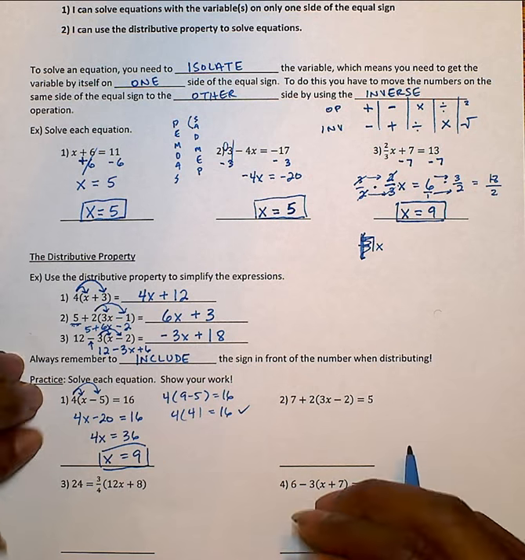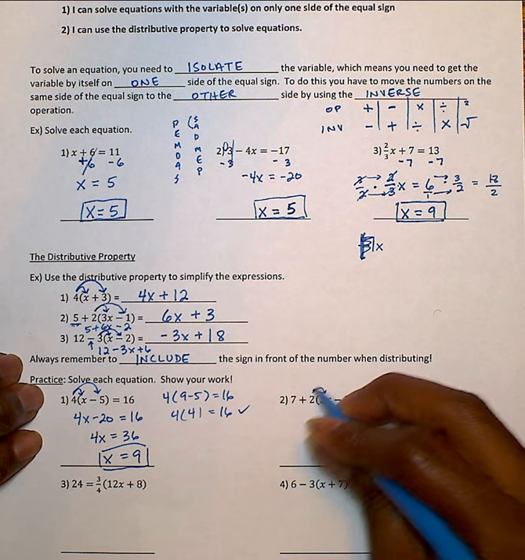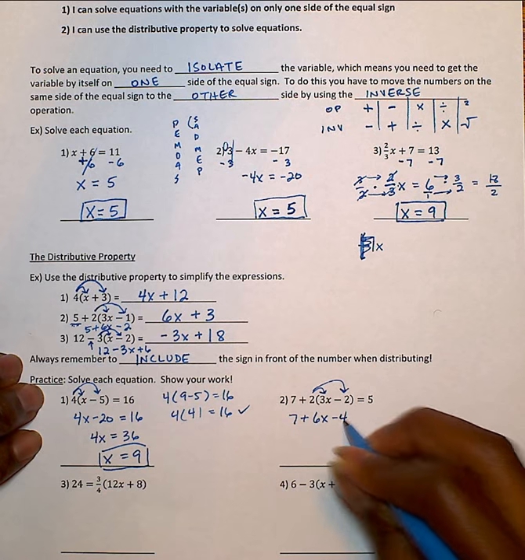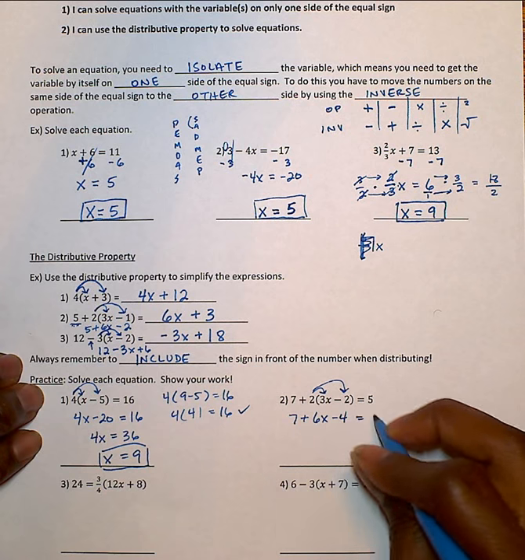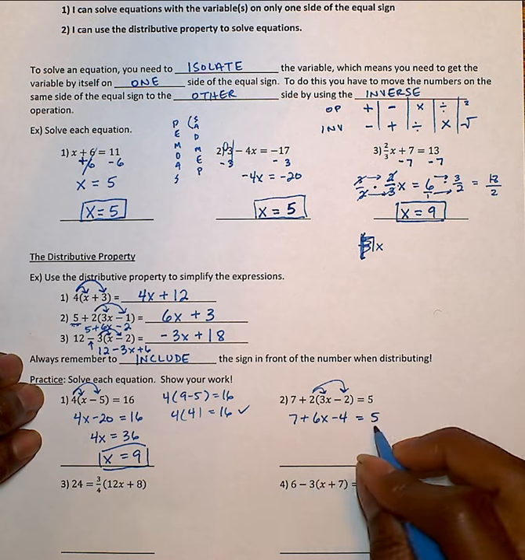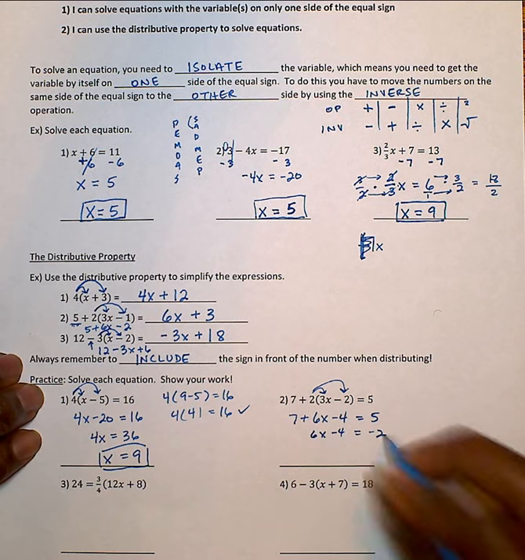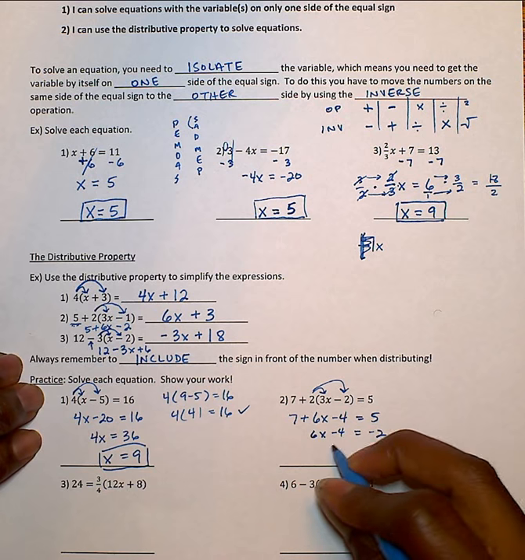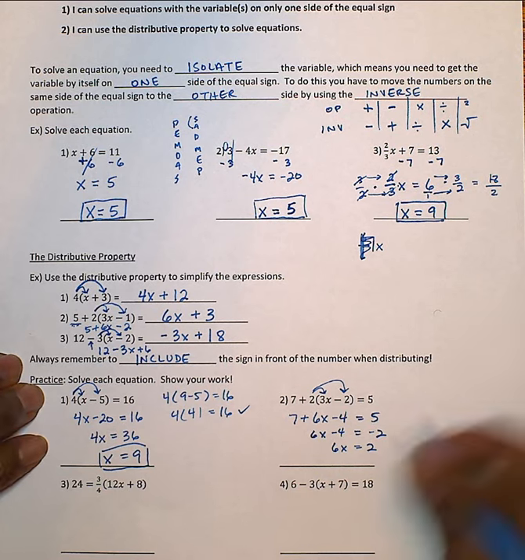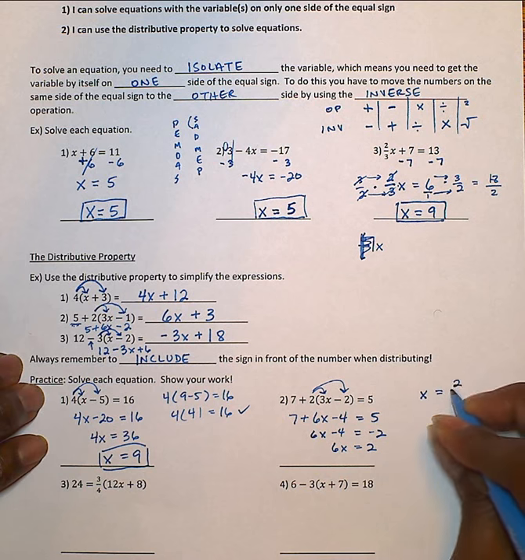Okay. Number 2. I'm going to distribute this 2. So I have 7 plus 6x minus 4 equals 5. Alright, I am going to subtract 7. So I have 6x minus 4 equals negative 2. I'm going to add 4, and that gives me 6x equals 2. And then I need to get x by itself, so I'm going to divide by 6. So x equals 2 over 6.